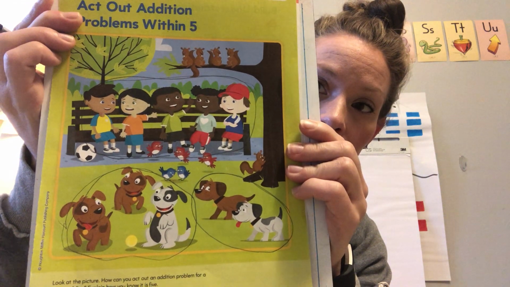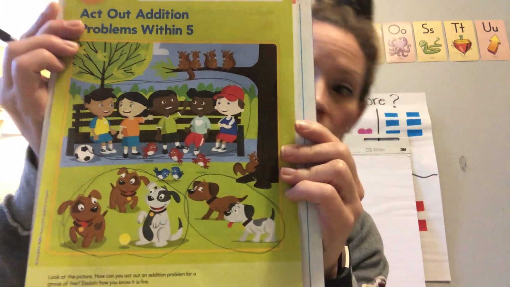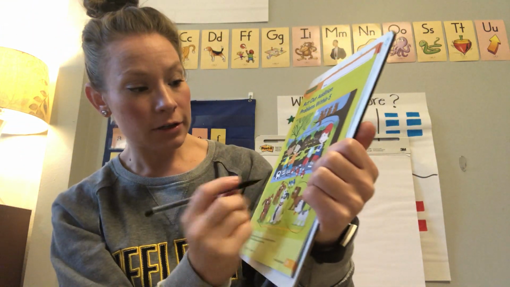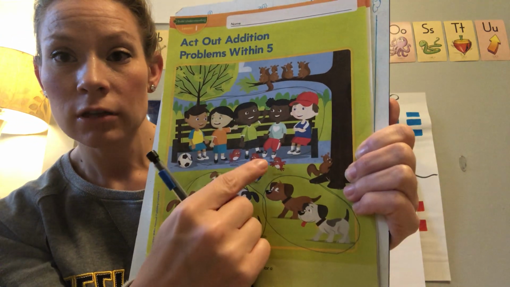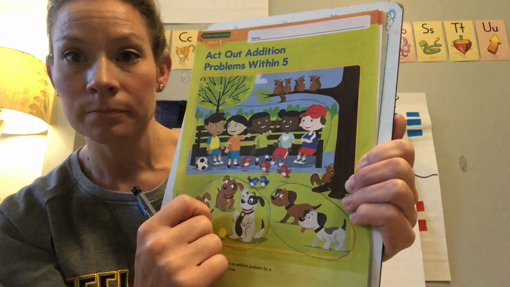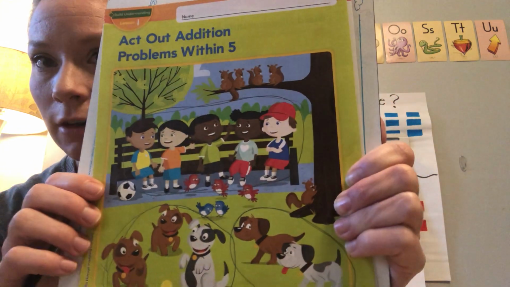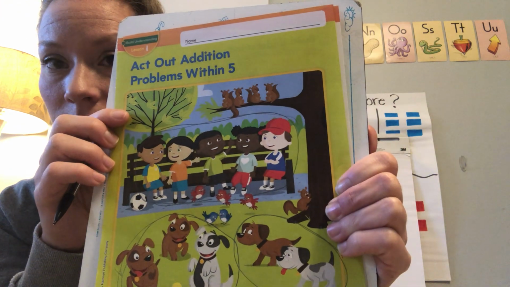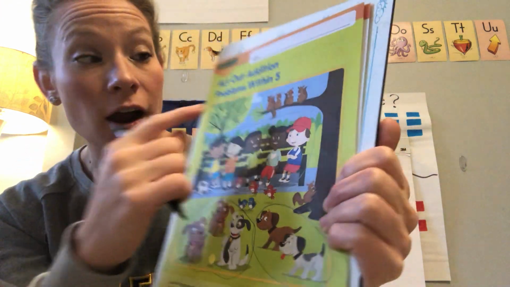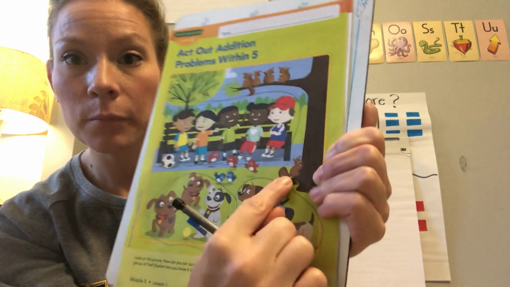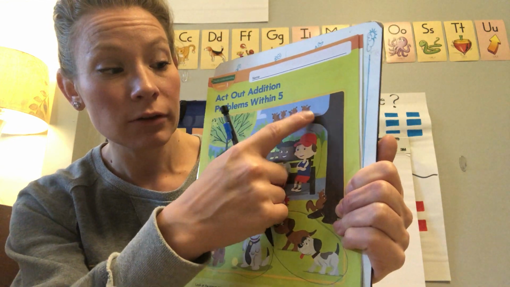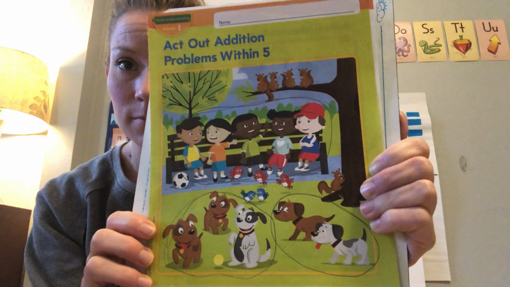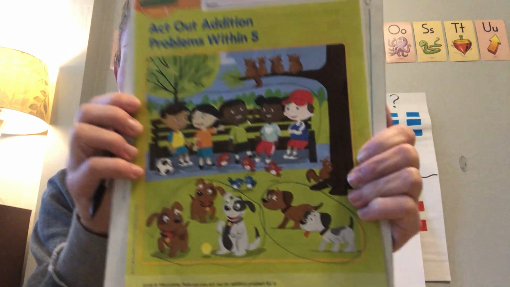Good. Good. There are the birds. We have some that are red birds and some that are blue birds. And all together there is 1, 2, 3, 4, 5 birds. And the last one, this one was a little bit trickier. Do you see the squirrels? There are 4 sitting up on the tree branch, but there's one more down here. And so we have 1, 2, 3, 4, 5 squirrels. Good job finding your groups of 5.